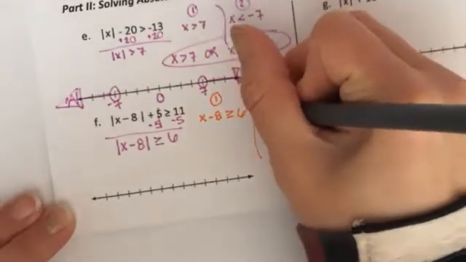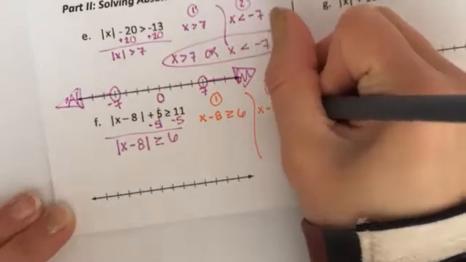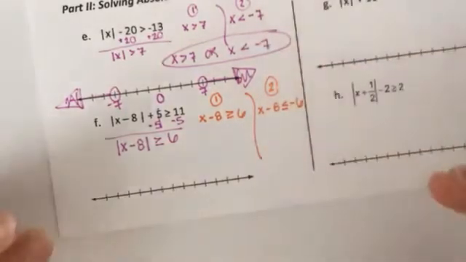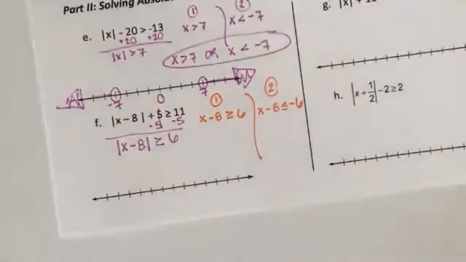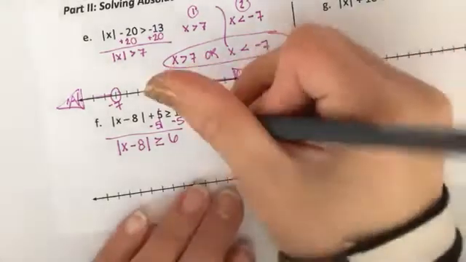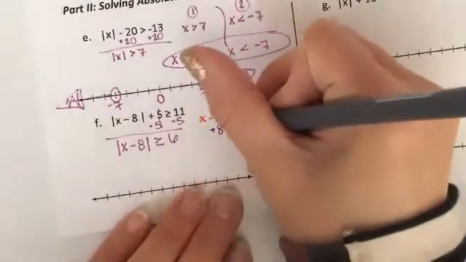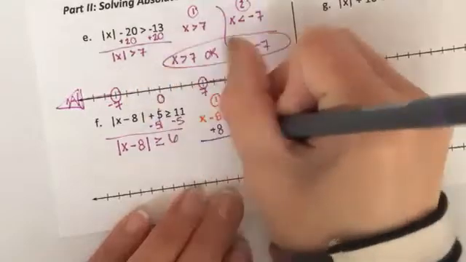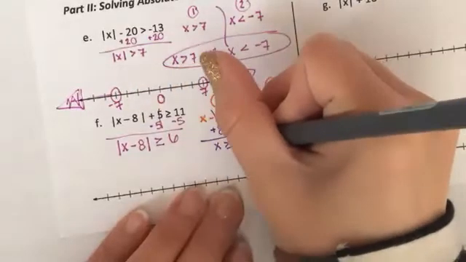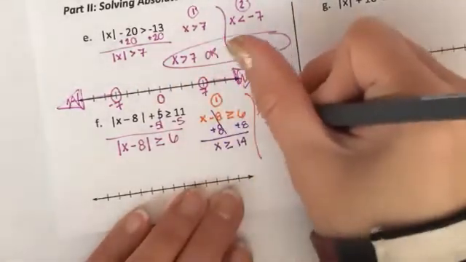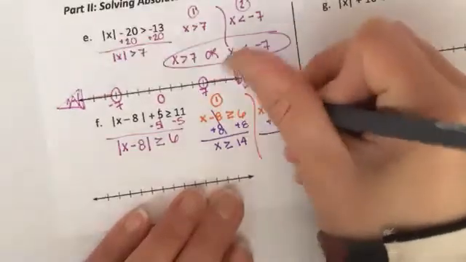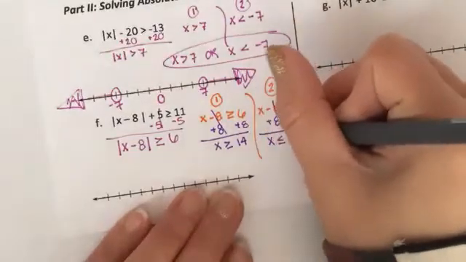Case 2, x minus 8 is less than or equal to negative 6. And your first step is to add the 8. X is greater than or equal to 14. Add the 8. X is less than or equal to 2.